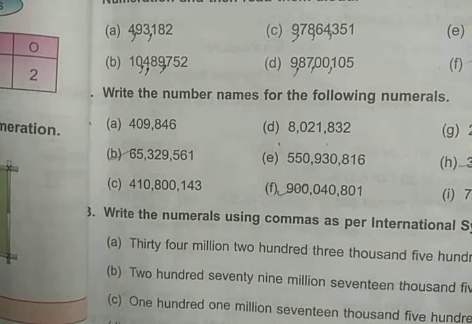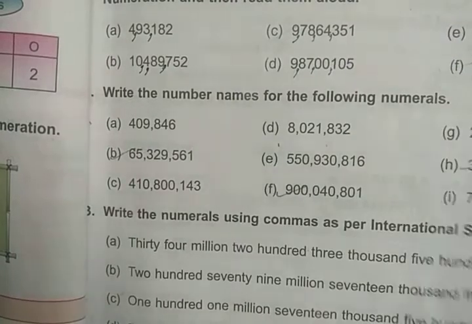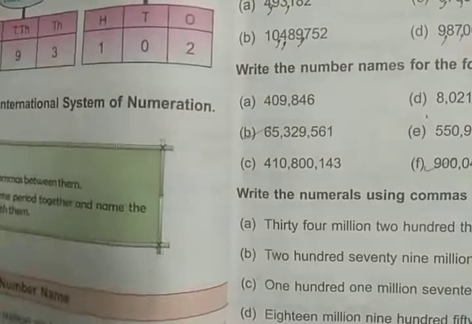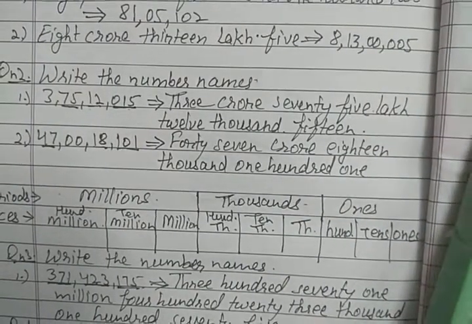That means you have to write the number names or the numerals according to the Indian or the international place value system. In the next video we will revise the next unit, that means the second unit. Thank you.